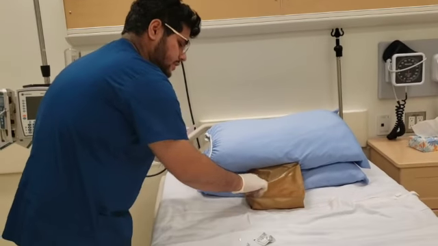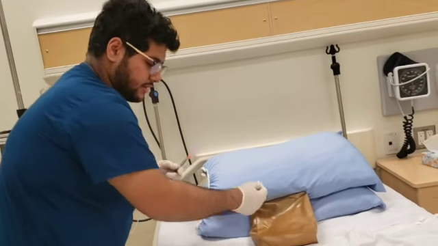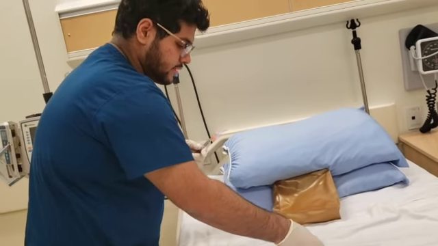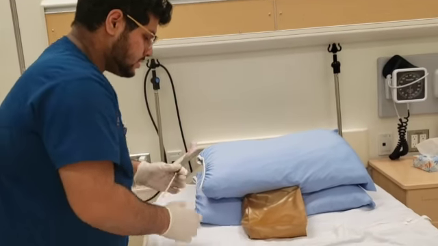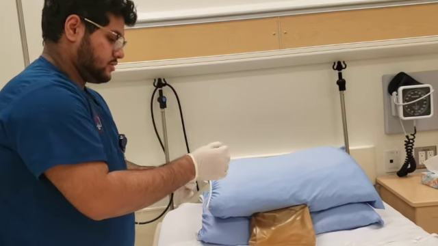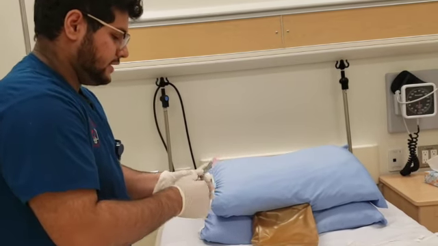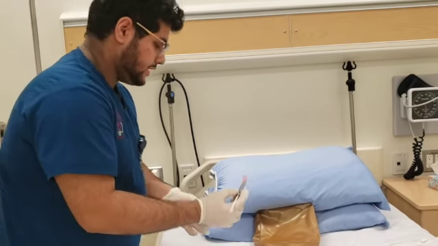We gotta leave it for long enough for it to dry. So we gotta make sure that the alcohol actually dries off. Keep this closed just in case we'll need it after we've given the injection. So now that the skin is dried off, I'll be taking my needle. This does not go in at a 90-degree angle. It goes in at more of a 45-degree angle because it's subcutaneous.